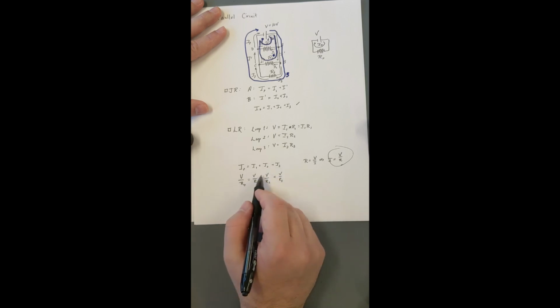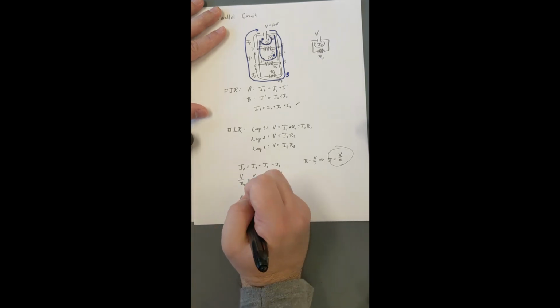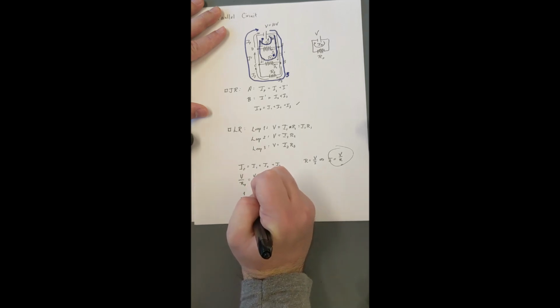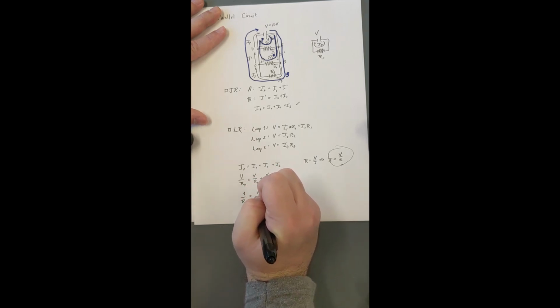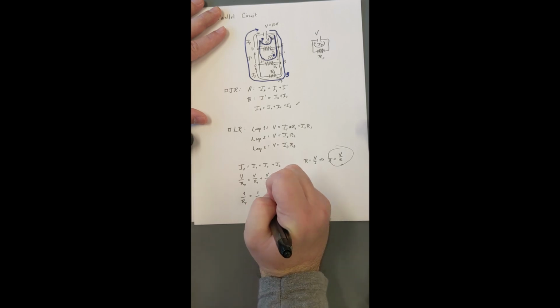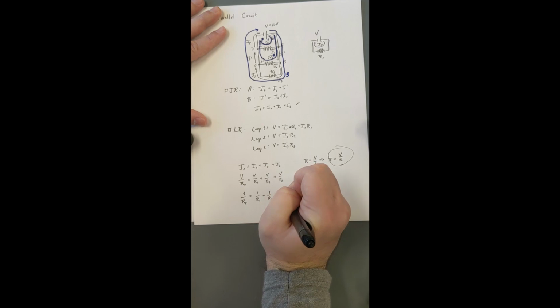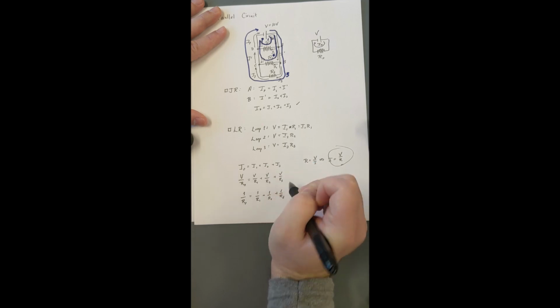We can factor out the V and then divide both sides by V, and we'll get the infamous 1 on R sub P equals 1 on R1 plus 1 on R2 plus 1 on R3.